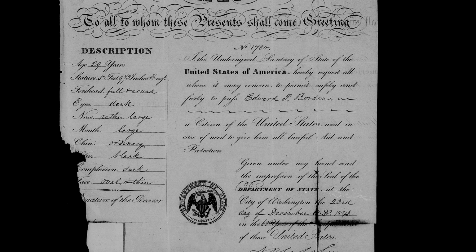His stature is 5 feet 9 inches. He has a full and round forehead. His eyes are dark. His nose is rather large. His mouth is large. His chin is ordinary. His hair is black, his complexion dark, and his face is oval. I got a kick out of that. They are very descriptive, maybe even offensive sometimes, like a rather large nose.